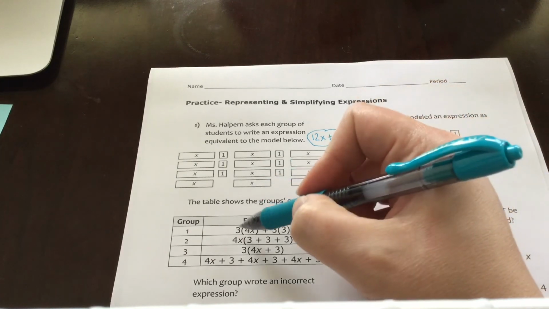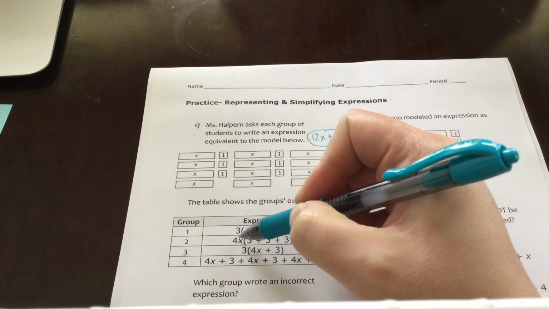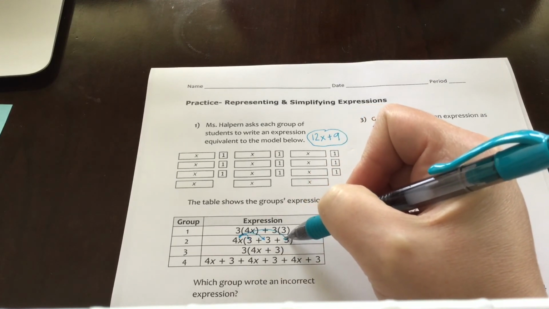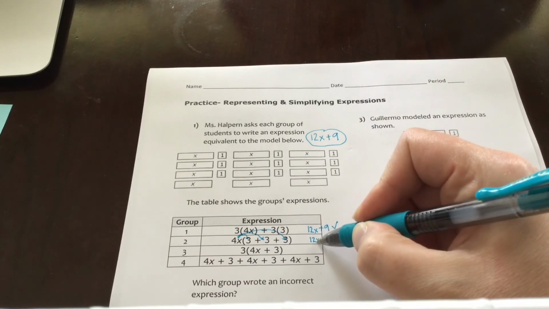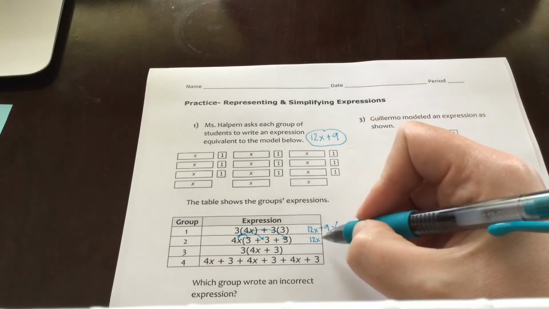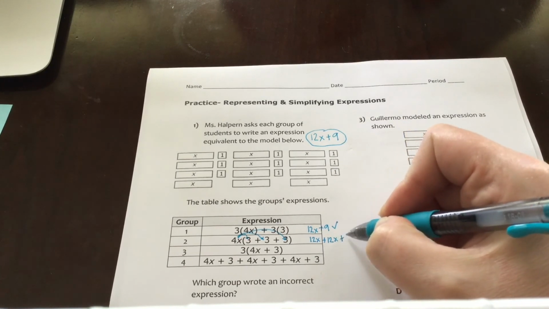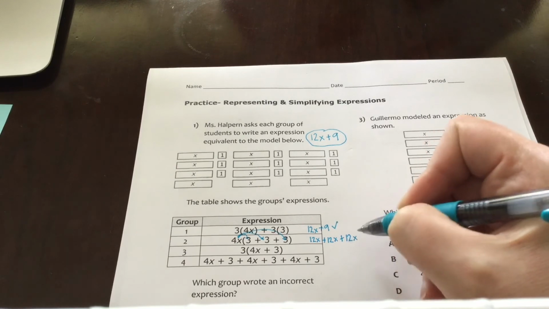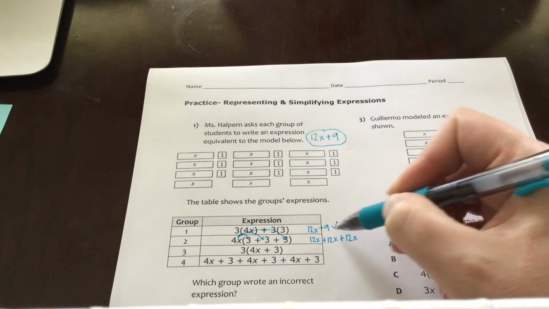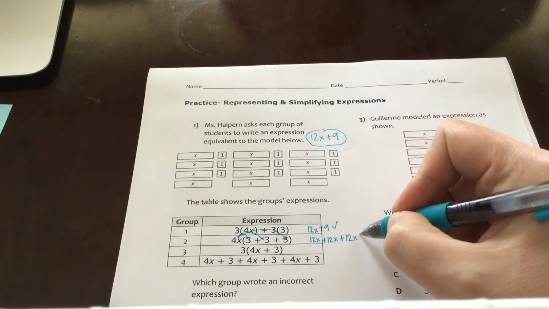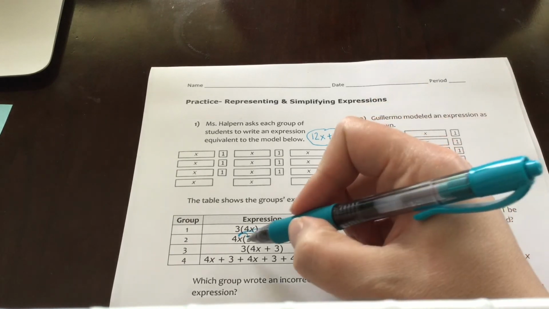For group 2, the 4x needs to be distributed to each term inside the parentheses. 4x times 3 would make 12 x's. 4x times 3, another 12 x's. And 4x times 3, another 12 x's. 12x, another 12x, and another 12x. This would be 36 x's. So I do not believe that that one is equivalent. I'll still check the others.